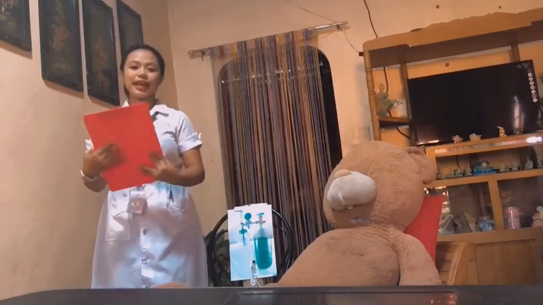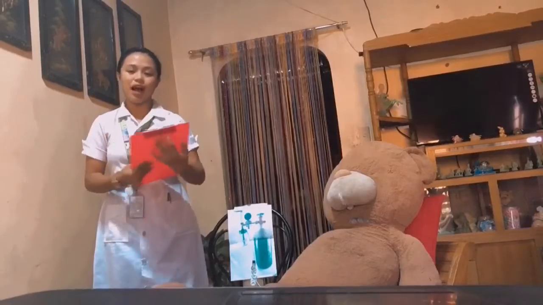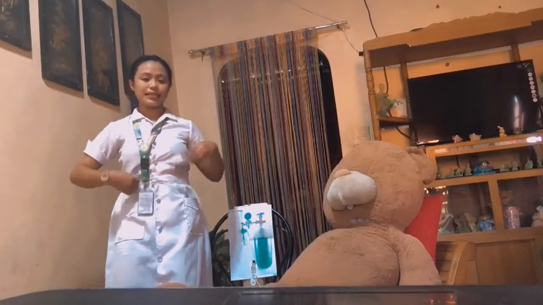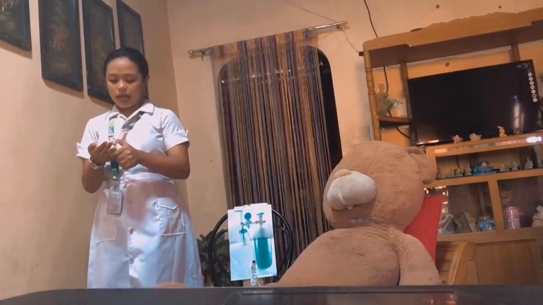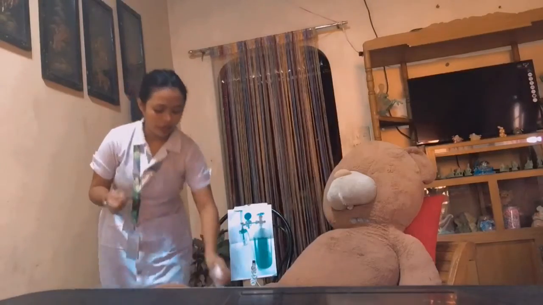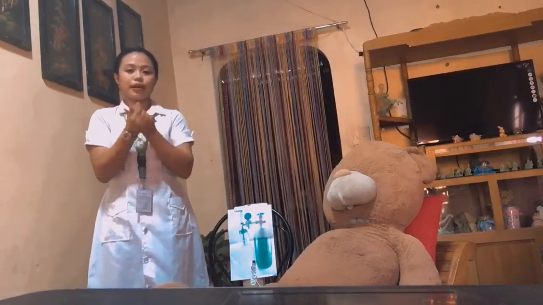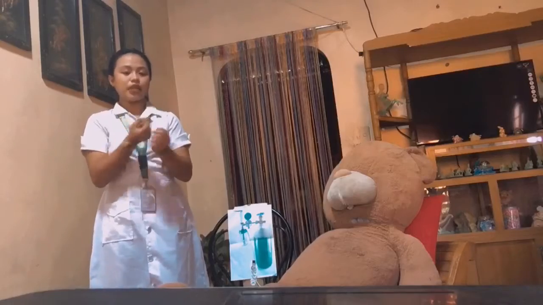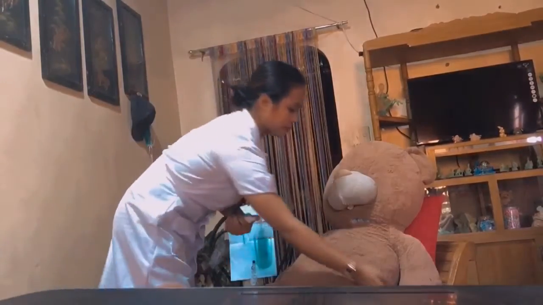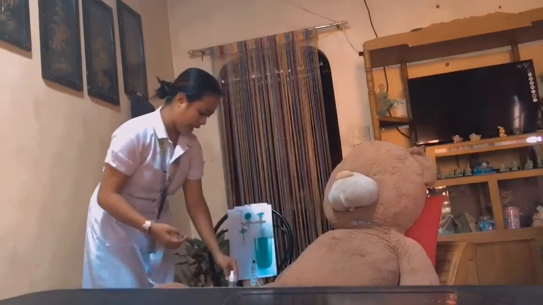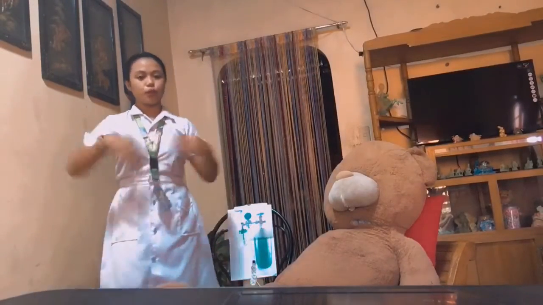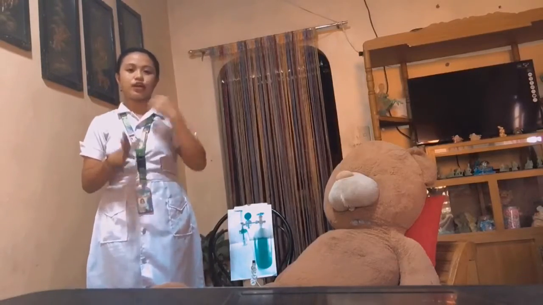Okay, so after explaining, now we will proceed to wash hands and observe other infection control procedures. The rationale of this is to avoid the spreading of microorganisms or cross-contamination among patients or clients, or vice versa. Okay, for the next, we need to provide for client privacy. For example, we need to close the door or close the curtains.